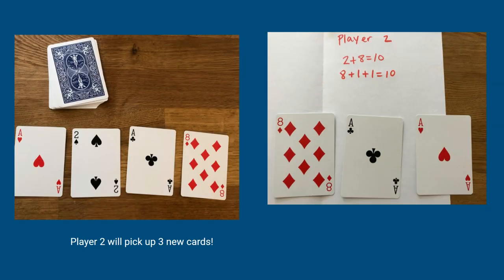Player 2 did something interesting on this turn. Player 2 used 3 cards to make 10. They used an 8 and an ace, which equals 1, and another ace, which equals 1. So that's 8 plus 1 plus 1 equals 10. So because player 2 used 3 cards, they're going to pick up 3 new cards to replace that. Put those cards off to the side and get your new cards in front of you.